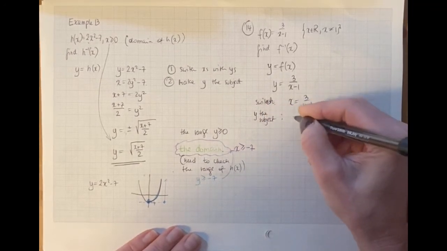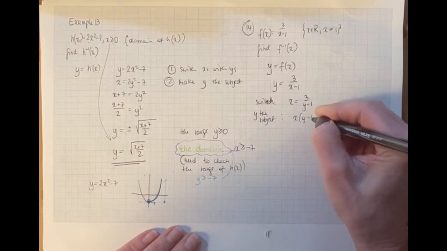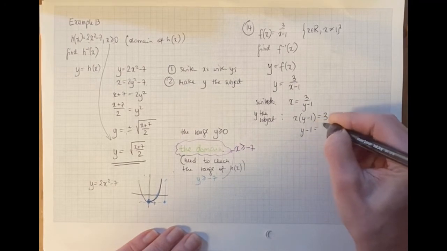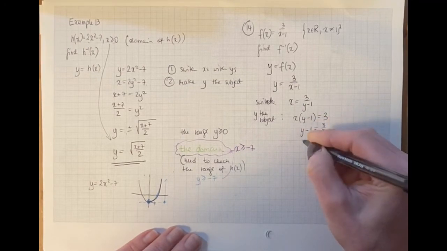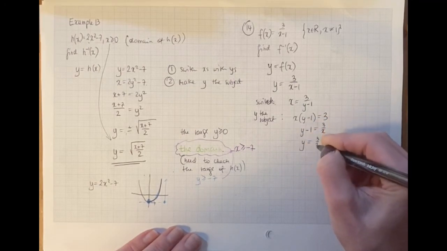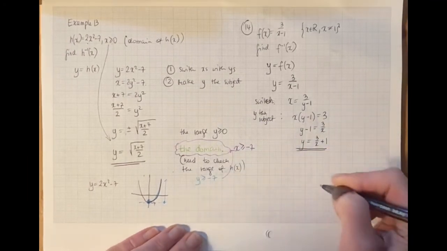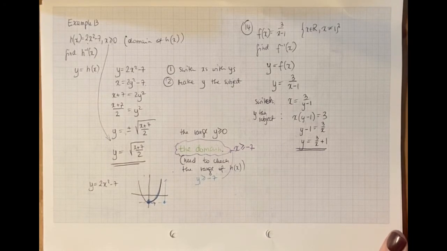So we are going to multiply by y minus 1 and divide by x. So y is equal to 3 over x plus 1. There's our function. Now, what about the domain and range?